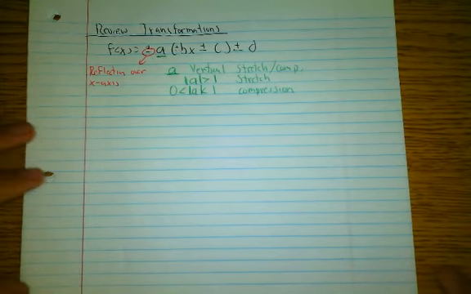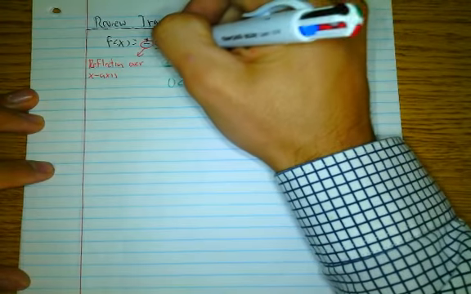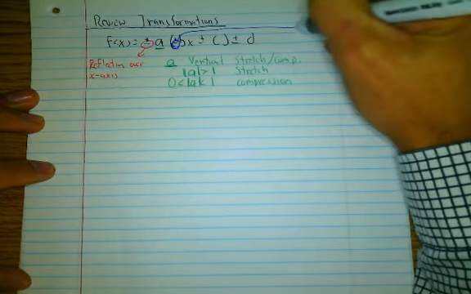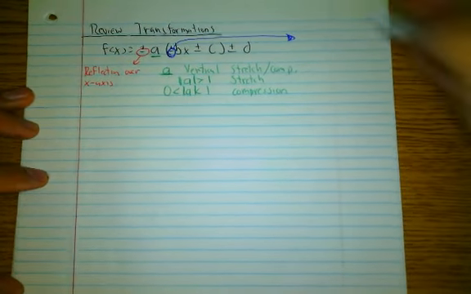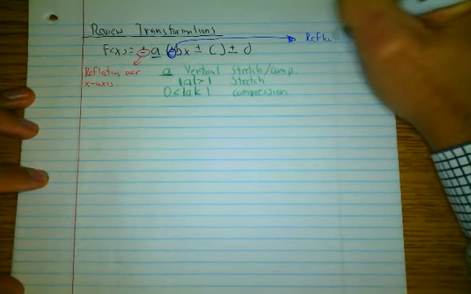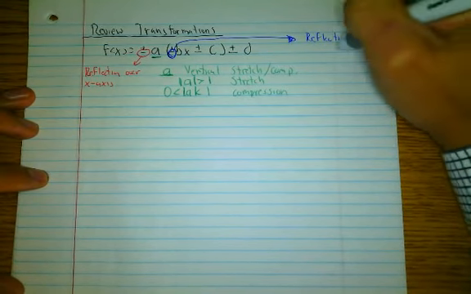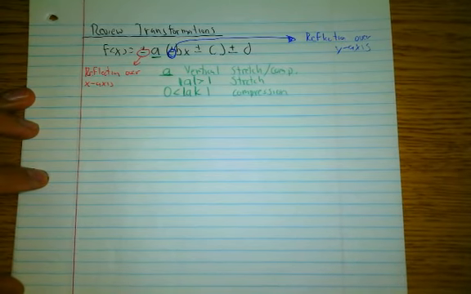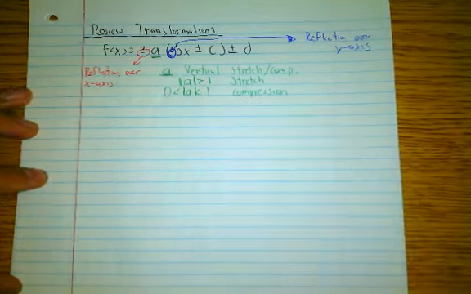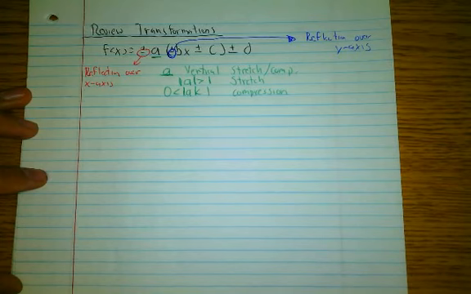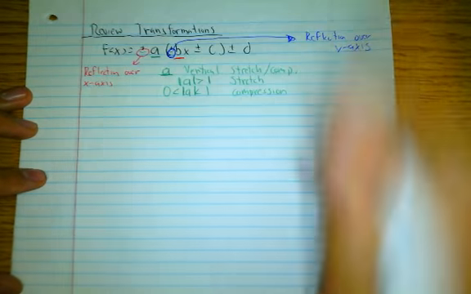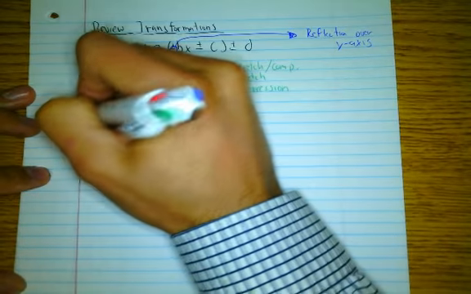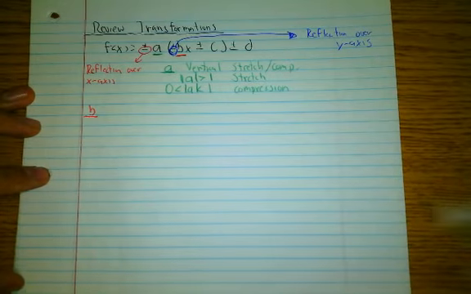Then it takes me to this negative right here. What does that negative tell you? Reflection over the y-axis. Which then takes me to the letter B. What does B do for you? Horizontal stretch or compression.